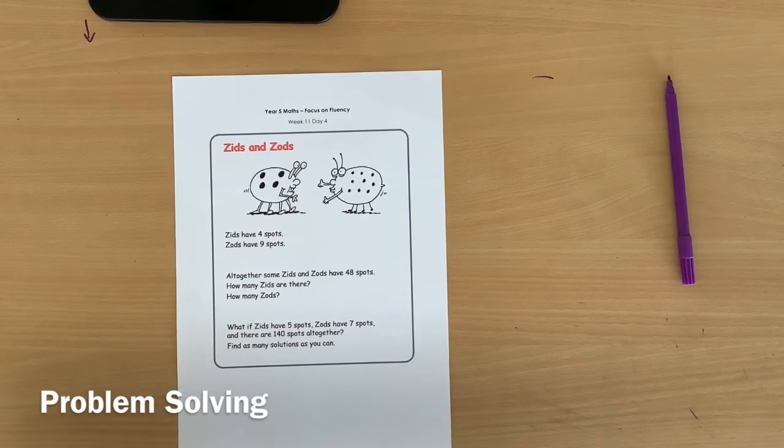Okay, today's problem is zids and zods. So if you wanted to have a go at that at home, there it is for you.